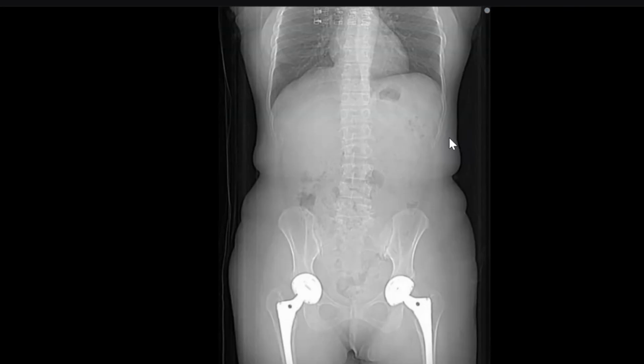What else? Look at the spine, please. I'm looking at the spine right now. I can see the pedicles. Overall, what happened to the spine? Is this spine normal? No, there are degenerative changes seen at the lower vertebral spine.